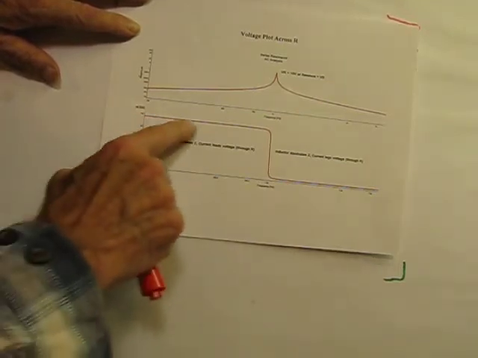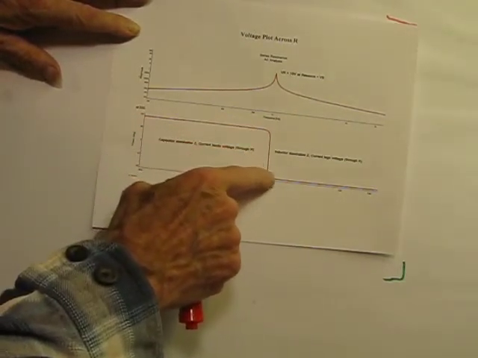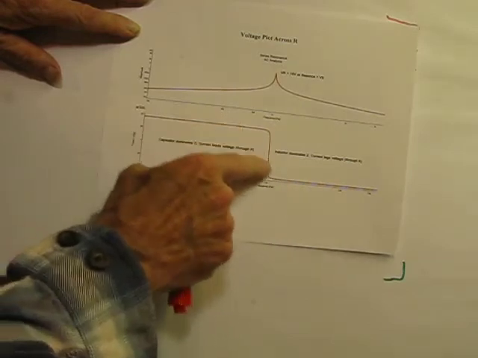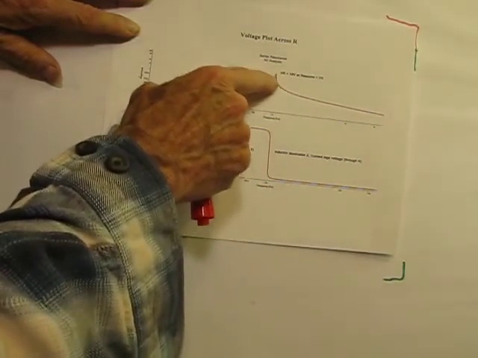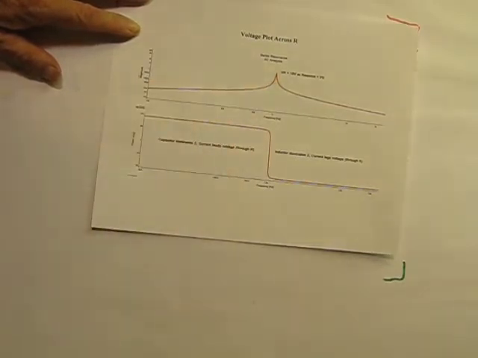So a lower Q circuit would not have a transition as sharp as this. It would be more gradual, and also the skirts of this here would be a little less steep if the Q were not higher.